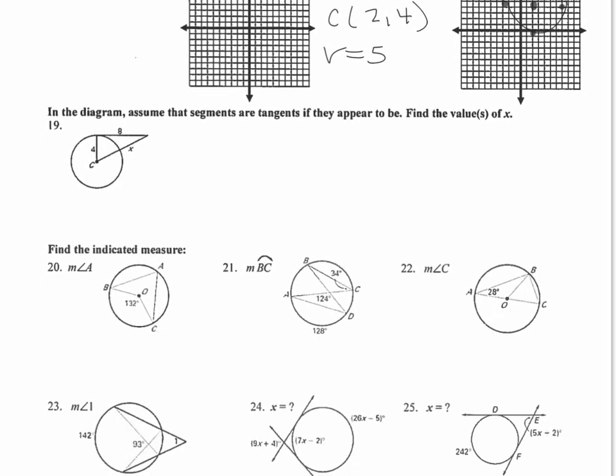Let's do 19. If this is my radius, which is 4, what do I know about a radius and a tangent? It makes a 90-degree angle. So 4 squared plus 8 squared equals x plus 4 squared. So I have 16 plus 64. I get 80.